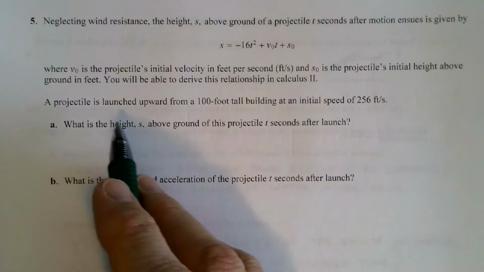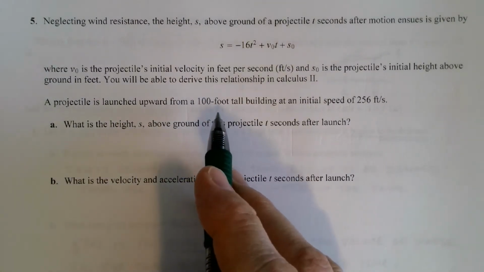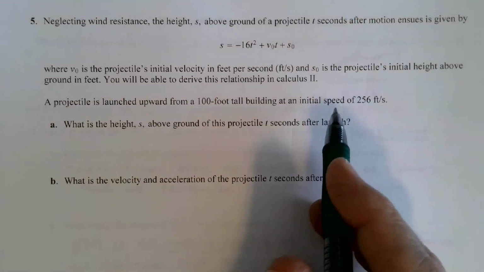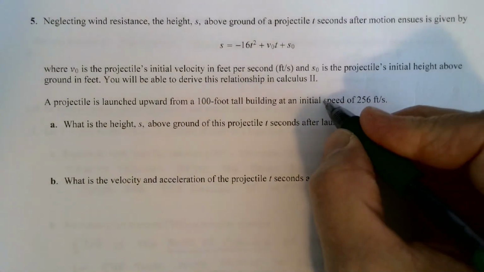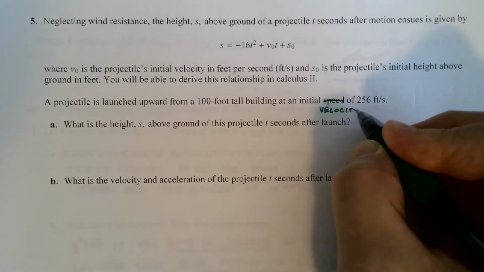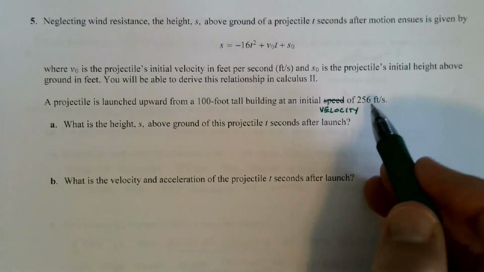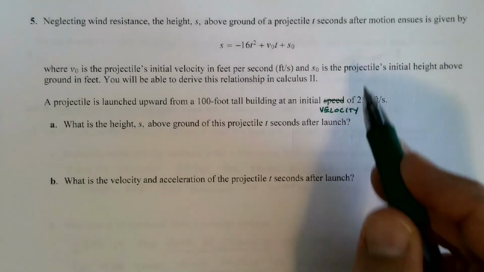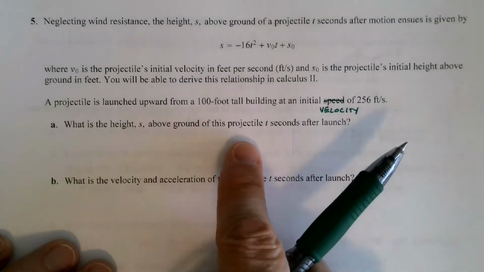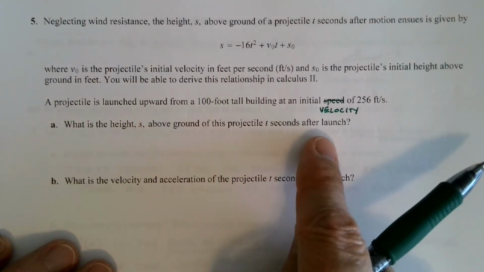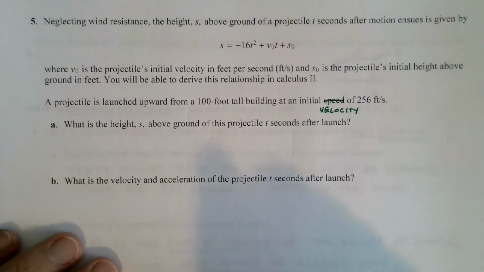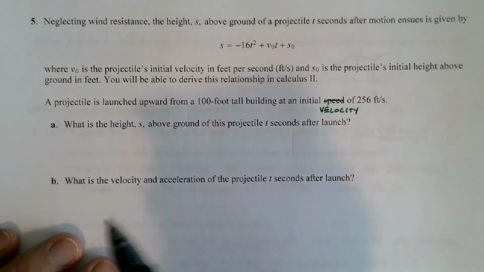So a projectile is launched upward from a 100-foot tall building at an initial speed or velocity of 256 feet per second. I should probably actually say initial velocity, because velocity could be positive or negative. Here it's positive, so in other words we're launching it upward. So what is the height s above ground of this projectile t seconds after launch?